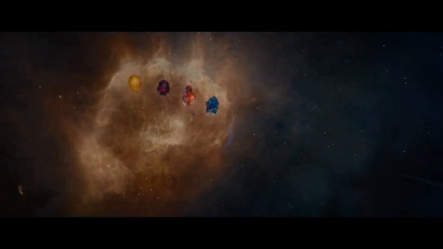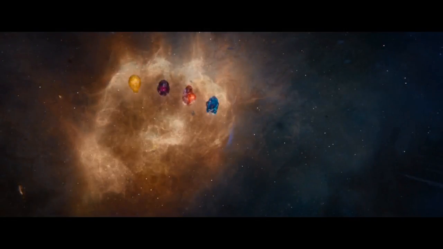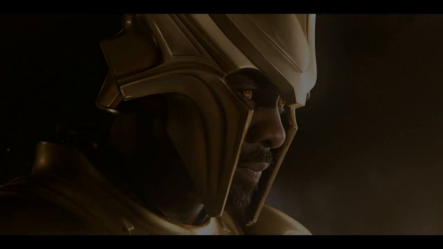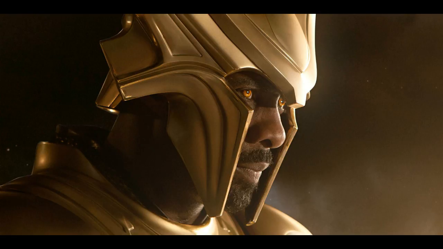So, in Thor's dream about the Infinity Stones, we saw that all the Infinity Stones were gathered together and put on the gauntlet. And in the dream, Heimdall was actually blind. So my guess is that somehow Heimdall's eyes are the Soul Stone. Maybe you put them together, or maybe Heimdall has them. But my guess is that Heimdall has them somehow.